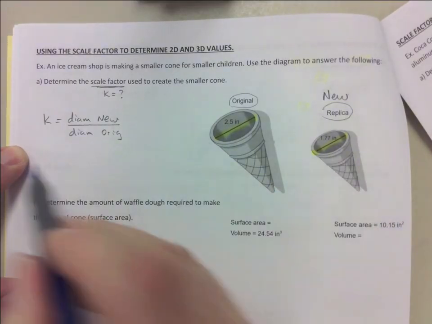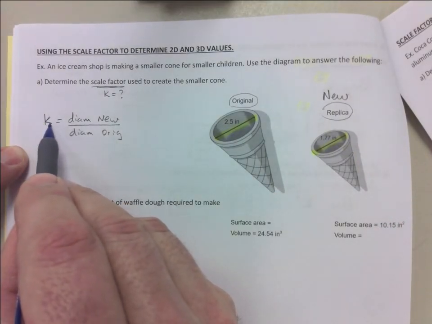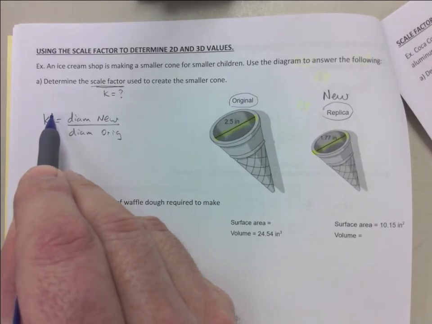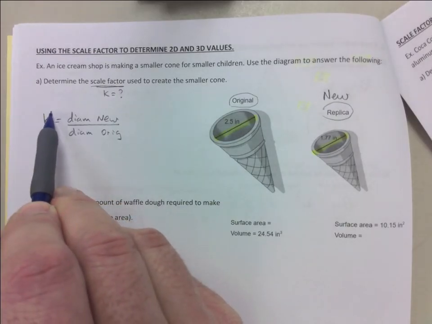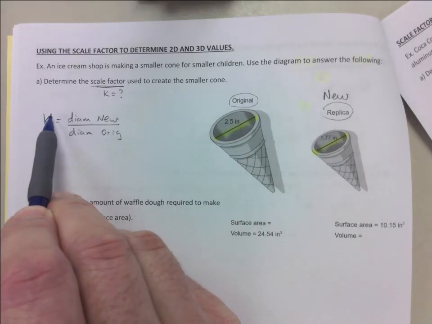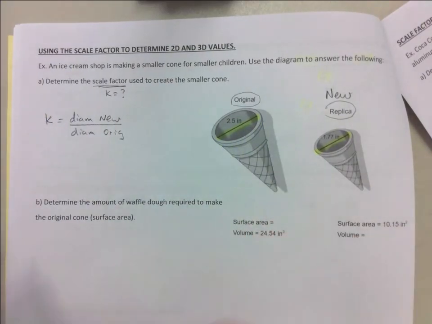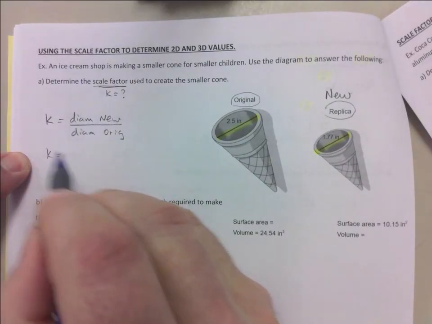Because I know them both, do I need to worry about K squared or K cubed here? Do I need to include that? Because it's not area, it's not volume, it's just something you can measure with a ruler. It's just a length.